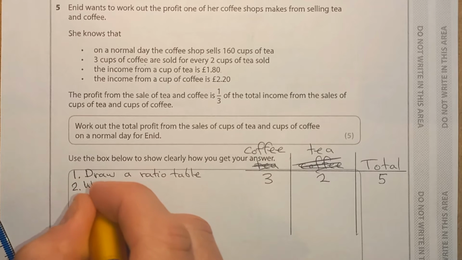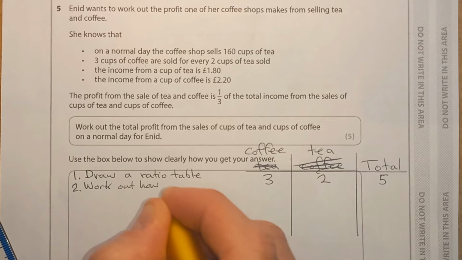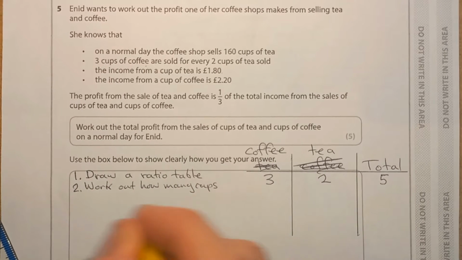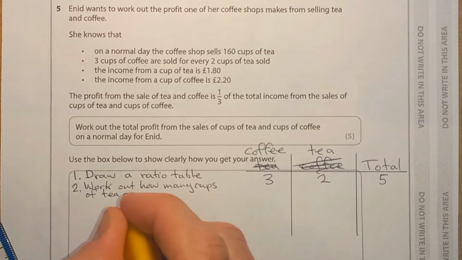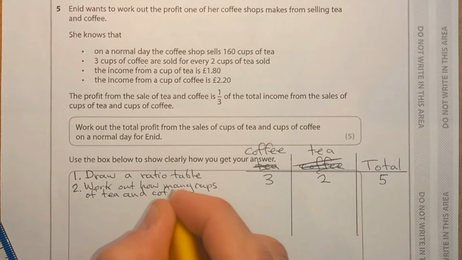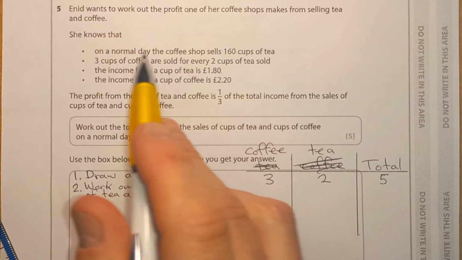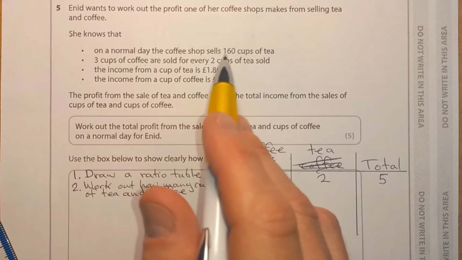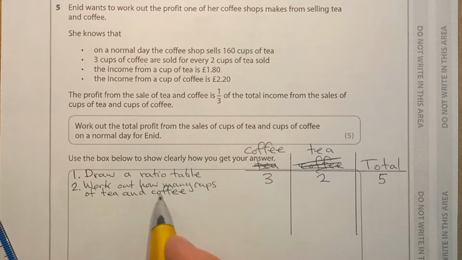So the second step is going to be work out how many cups of tea and coffee. Well, we know the total number of cups of tea. So really what we're trying to work out is the number of cups of coffee, I suppose, because we've already got the tea.